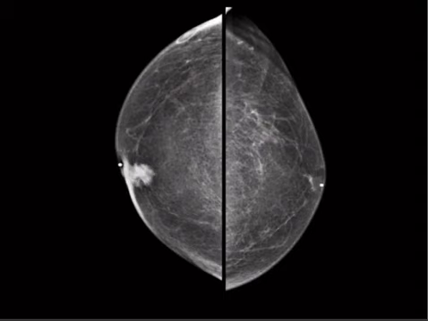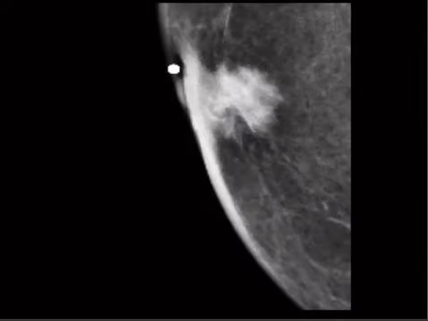So here's a next case. We've got bilateral CC views, and we'll zoom up here. And this one is going to be different, right? This is abnormal. It's a spiculated mass. It looks scarier. And the big tip-off here is that there's skin thickening. That's not normal. That should immediately tip you off that something bad is going on.